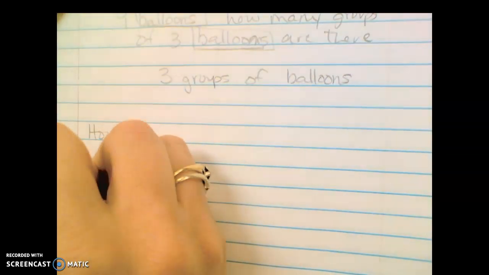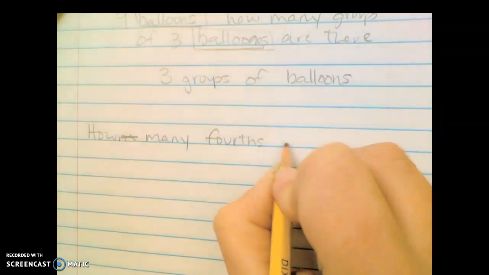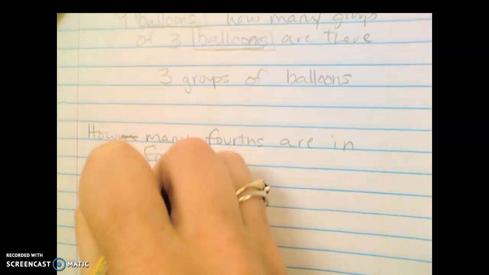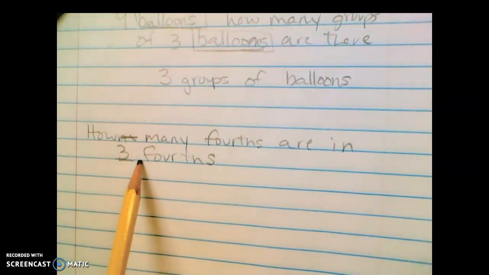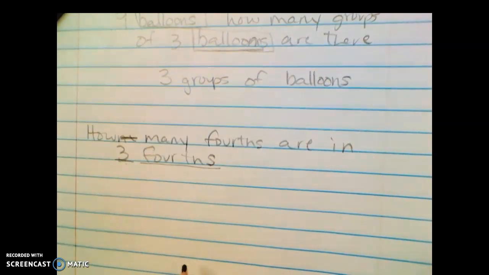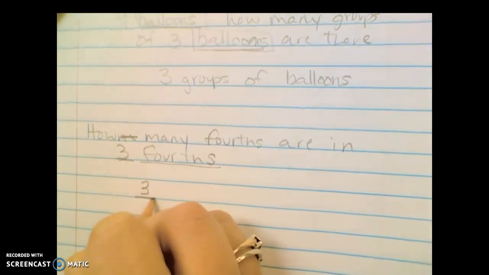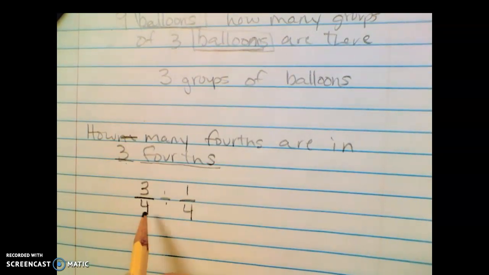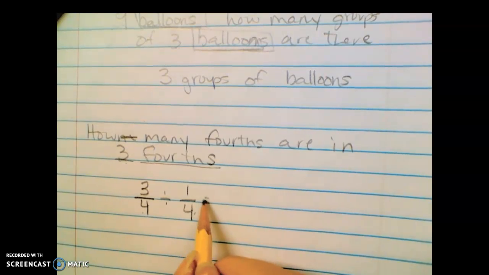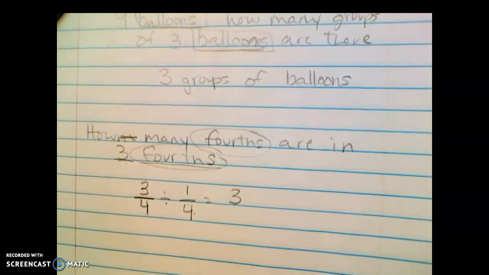So when we get to fractions and I say something like, how many fourths are in 3/4? Again, I'm breaking them up. I'm looking at 3, and my unit is fourths. How many fourths would be in those 3/4? Well, this problem is really 3/4 divided into 1/4 groups, because these are 1/4. So how many fourths are in 3/4? There would be 3 of those 1/4. This is what we call writing it in unit form.